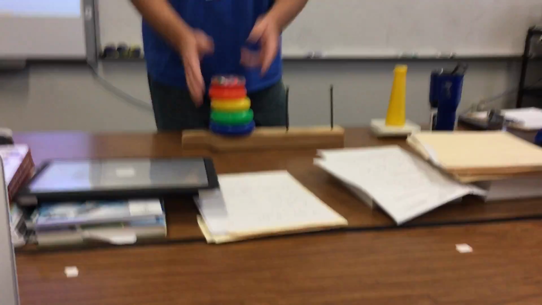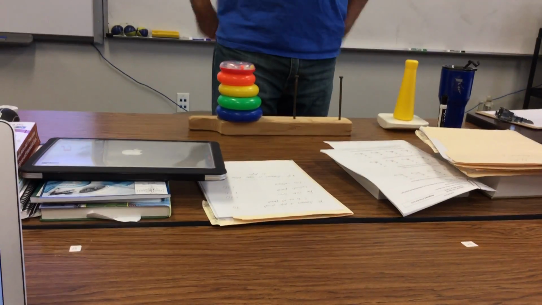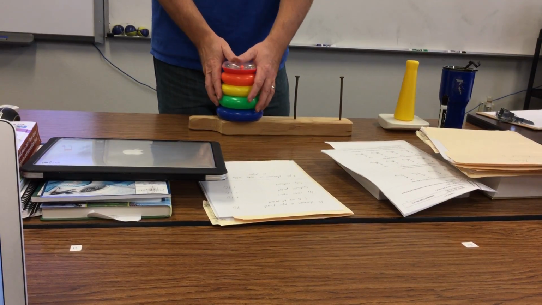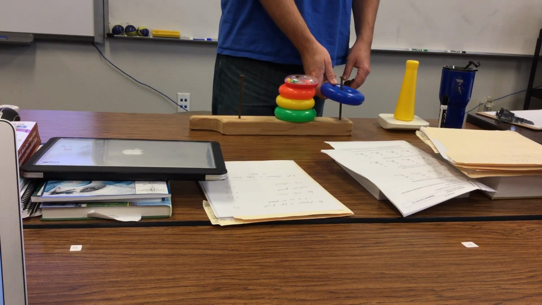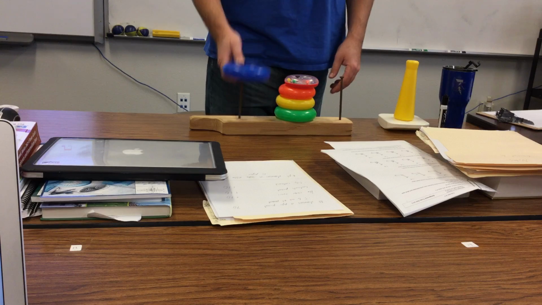This is where recursion comes into play. I want, obviously, all of them to get over there, but I can break this problem down into something I can solve now and something I can solve later. Essentially, what I really want is to get all of these to here, so then I can just do this with the blue guy, right? So, no big deal.